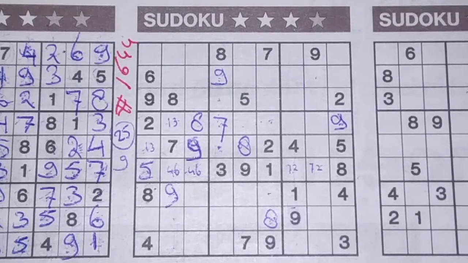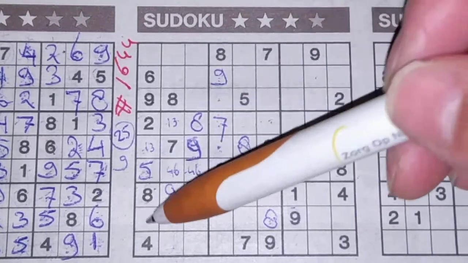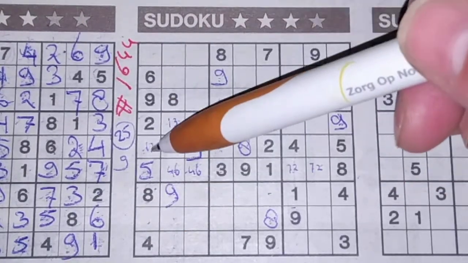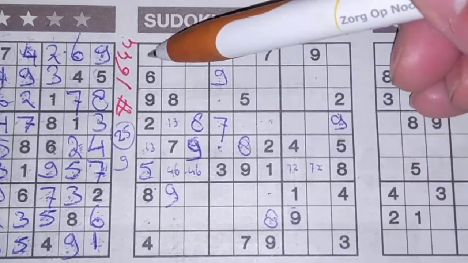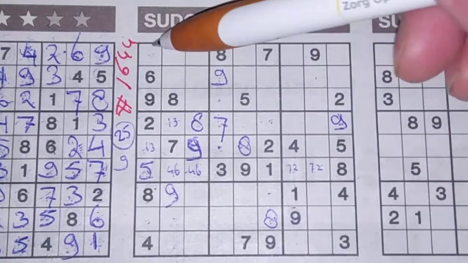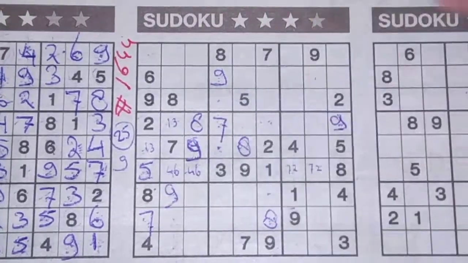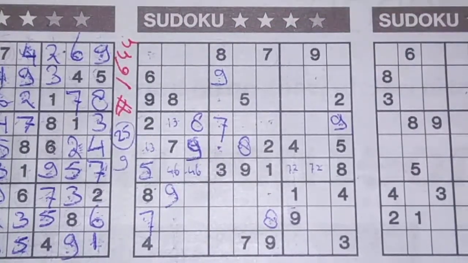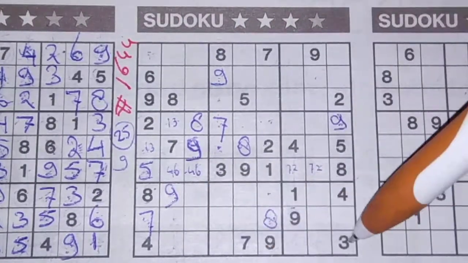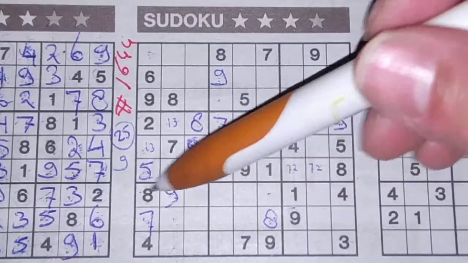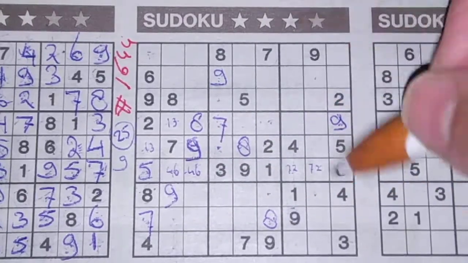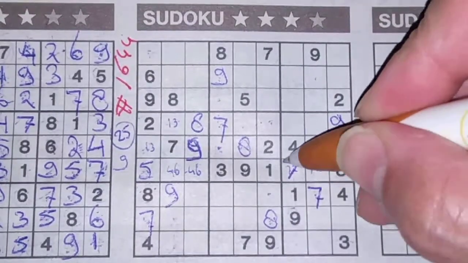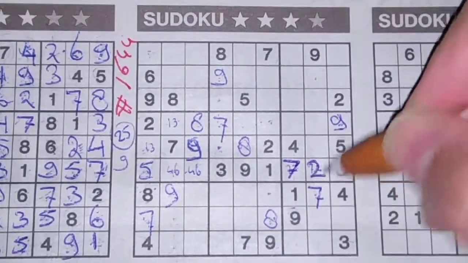Alright, so 2 numbers left. Well, 3 actually, because we have the 1, 3, and a 7. We see here 7, no 7 there. 7 should be there. So the 1 and the 3 are left in this column. Alright, so we have a 7 in this row, 7 in the row above. So in that row, the only place for the 7 should be there. Now we have a 7 here, so this cannot be a 7 anymore. This should be a 7, and this should be a 2.